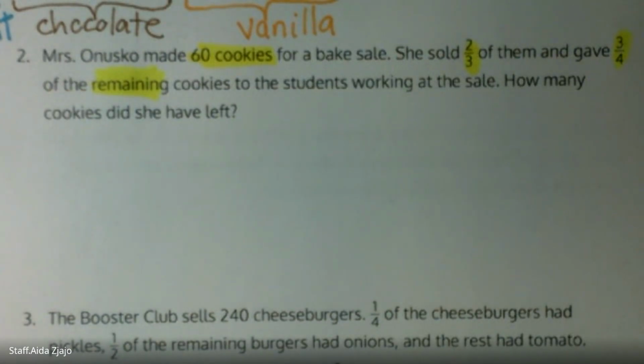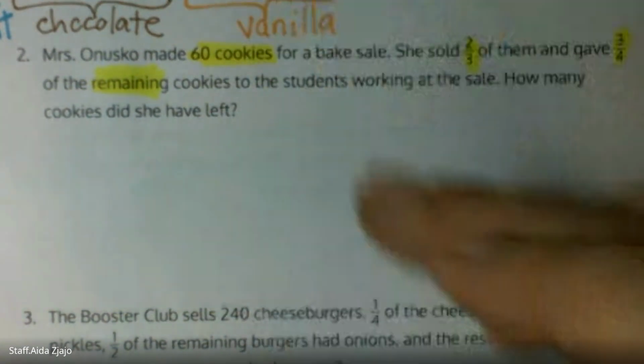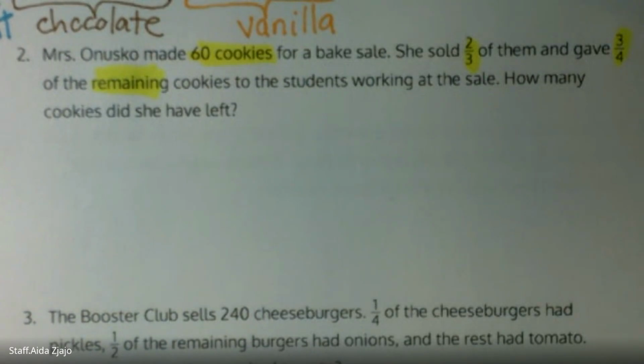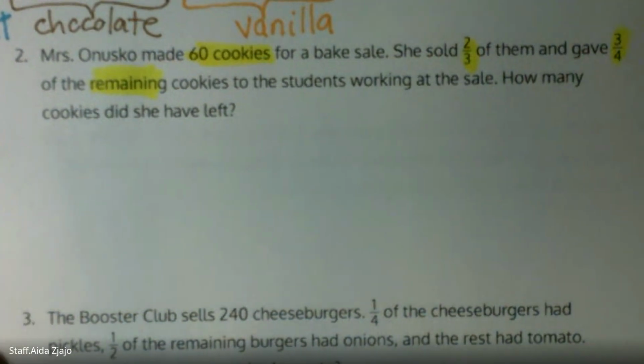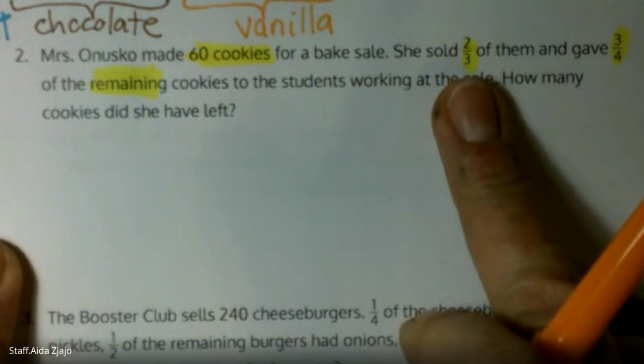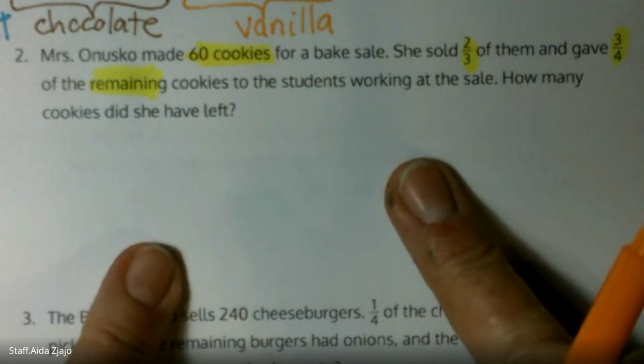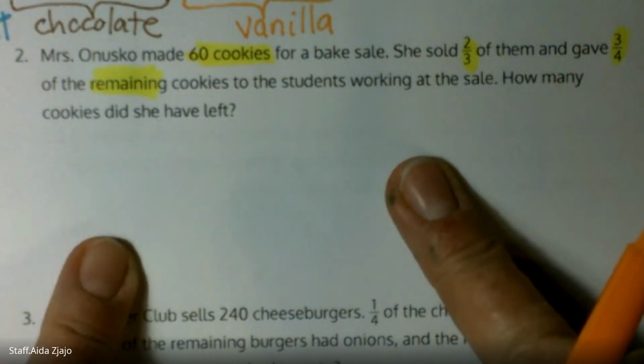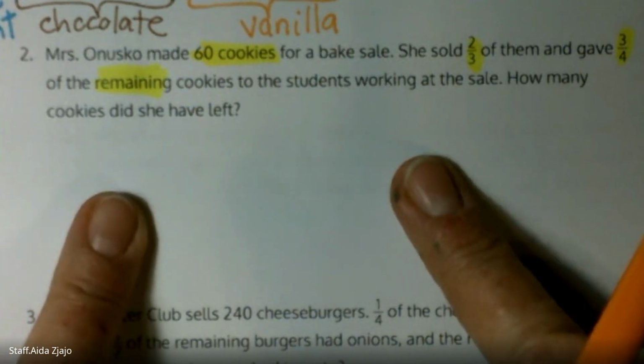So if we use the set model, we can make 60, like we did here with 30, or we can think of how we can divide this into parts. If I take this into 3 parts, each part will be 20, and then we'll take 2 out of 3, that would be 40 pieces.